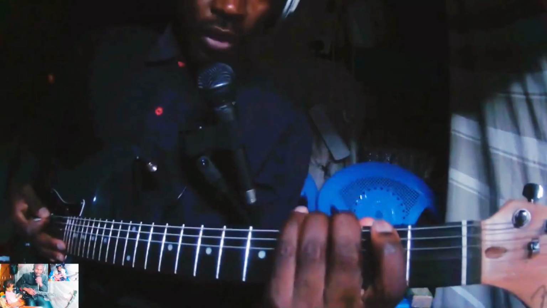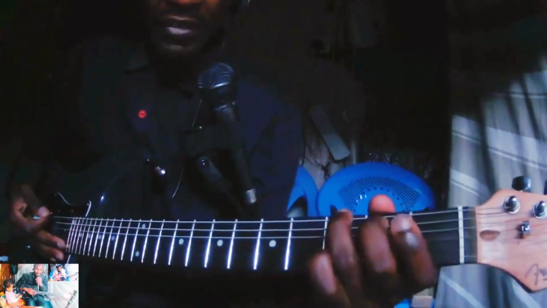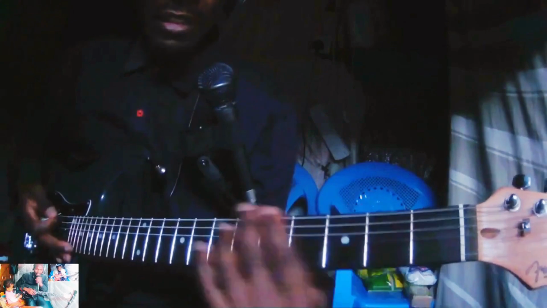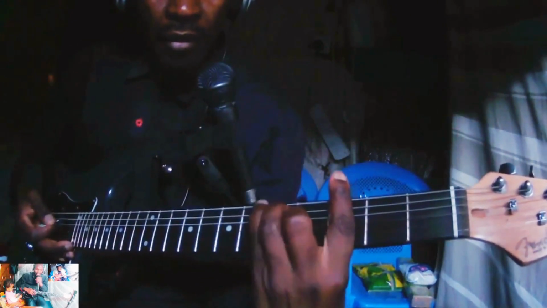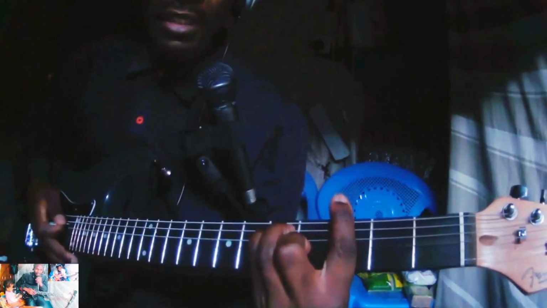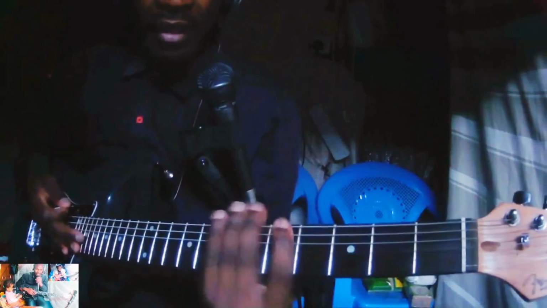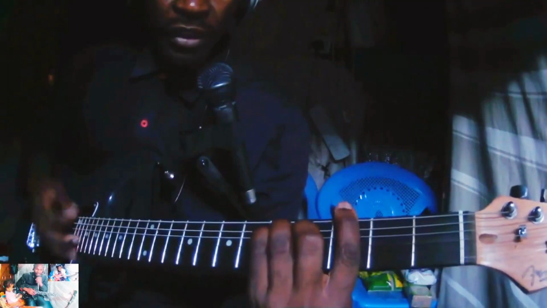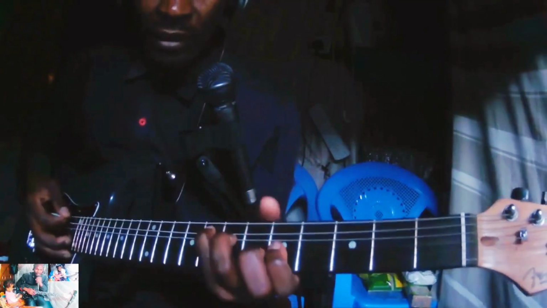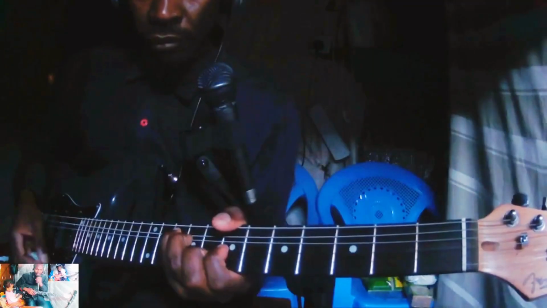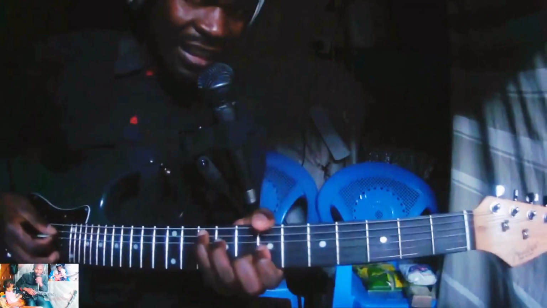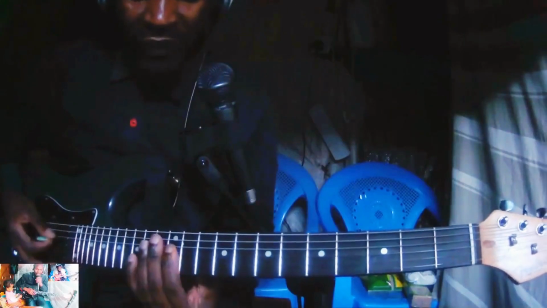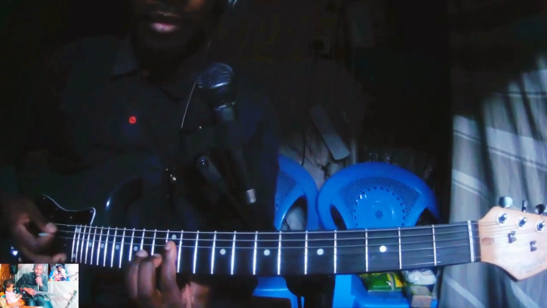Now, what I want us to do is to find other G's all over the fretboard. So that is G. That is G. Remember, this is the E shape of G. Then this is G. C shape of G. This is the C shape of G. Then we have the A shape of G.